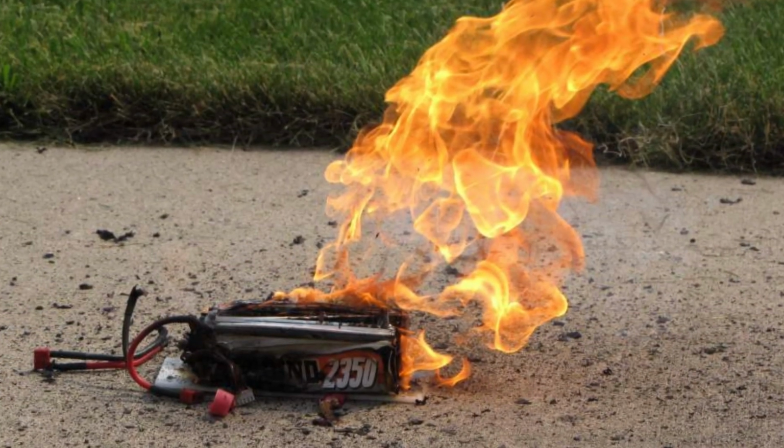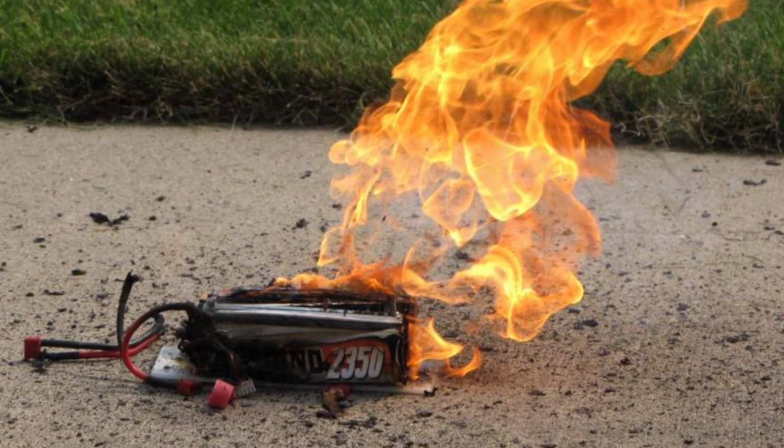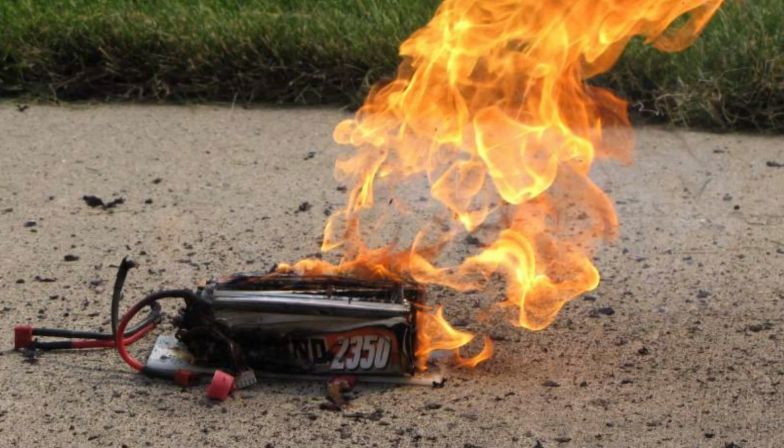If you do have the misfortune of having a LiPo battery fire, attempt to smother it with a heavy inert substance like sand or dirt. A regular all-purpose fire extinguisher may prevent the fire from spreading, but it will not extinguish the battery itself. Never attempt to extinguish a LiPo fire with water.